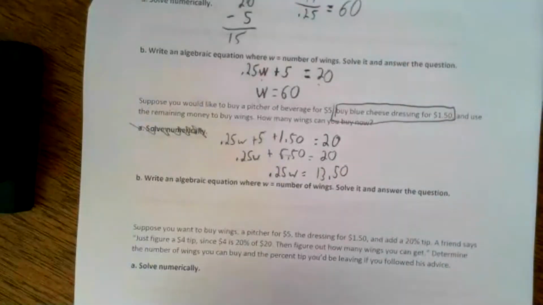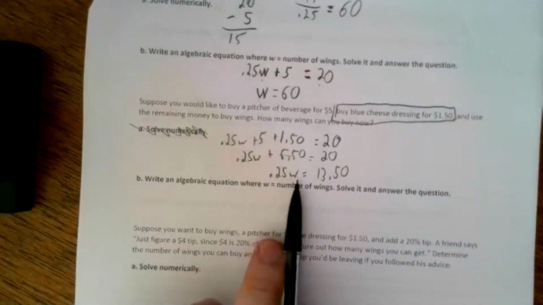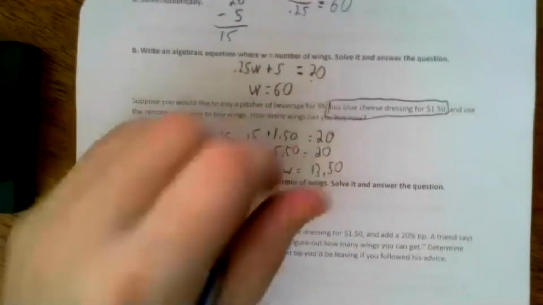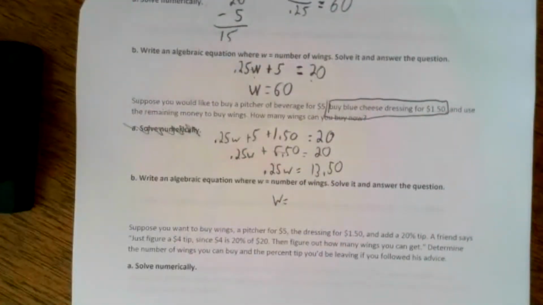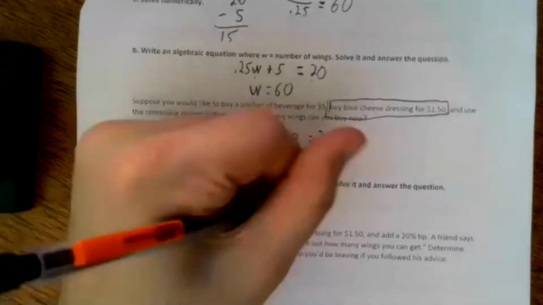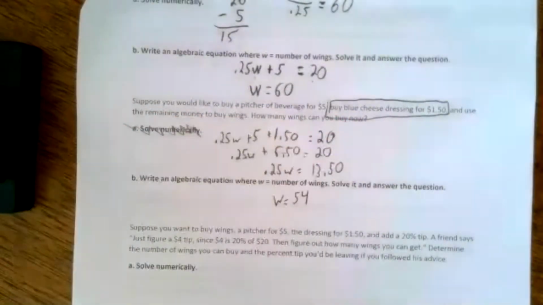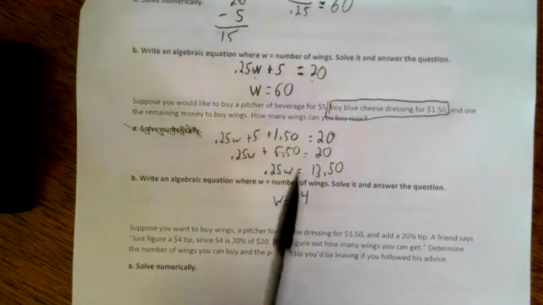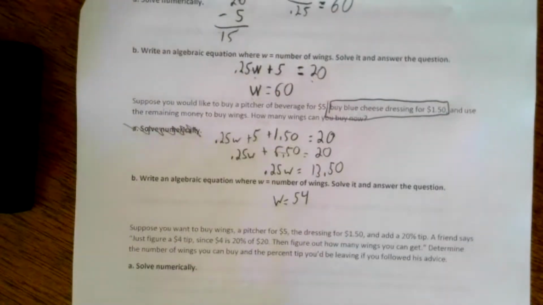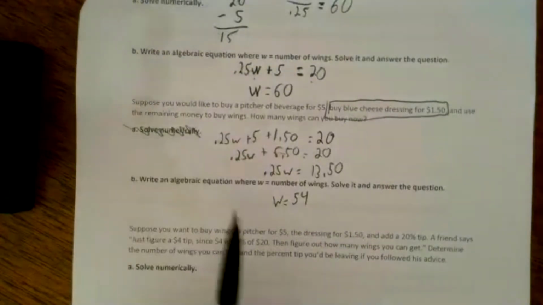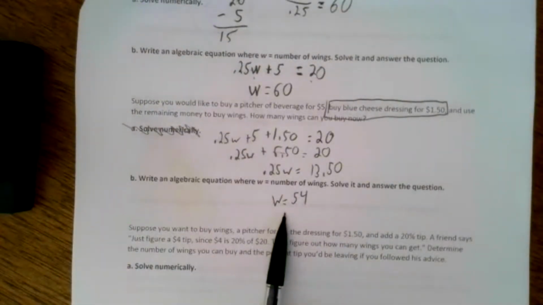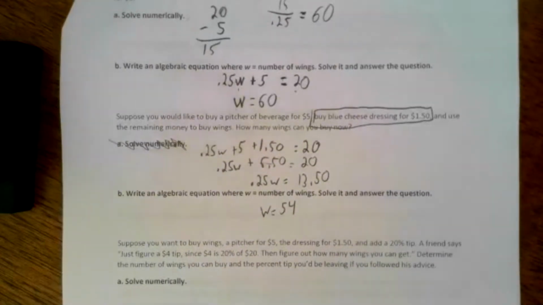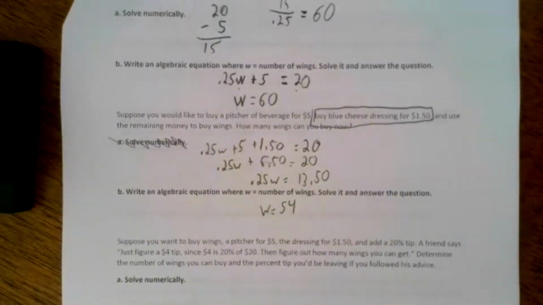right? And then finally, we can just solve for W by dividing by 0.25 on both sides. So we get W equals 13.50 divided by 0.25, and we get 54. So I can buy 54 wings now with the money I have left over after I bought the blue cheese dressing and the beverage. Okay? And that makes sense. So I can buy fewer wings because I spent more money on things other than wings, right? In this case, the blue cheese dressing.